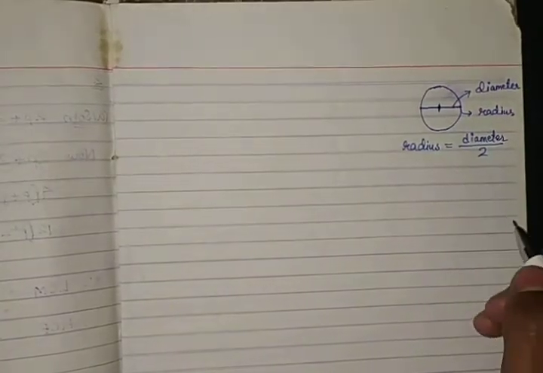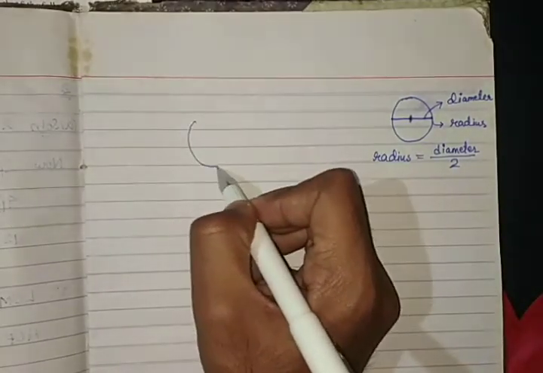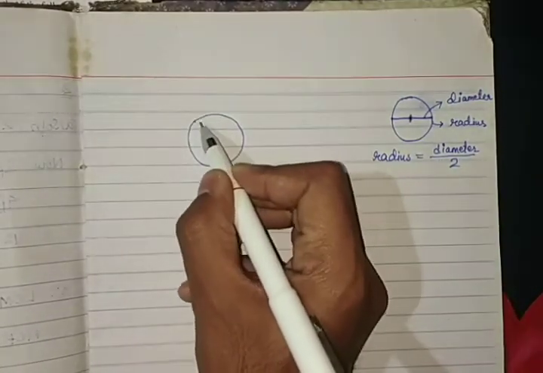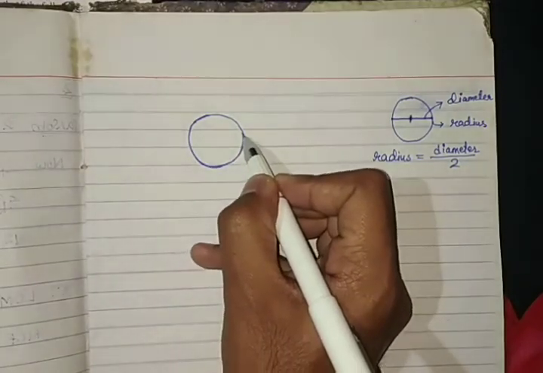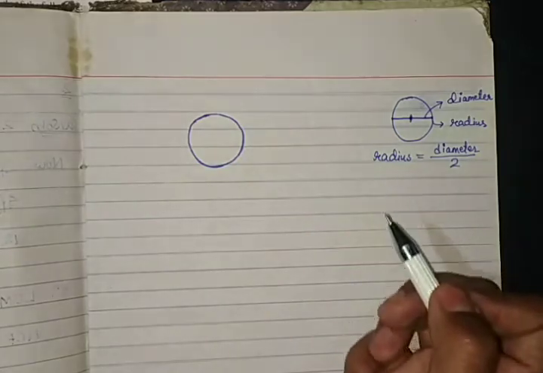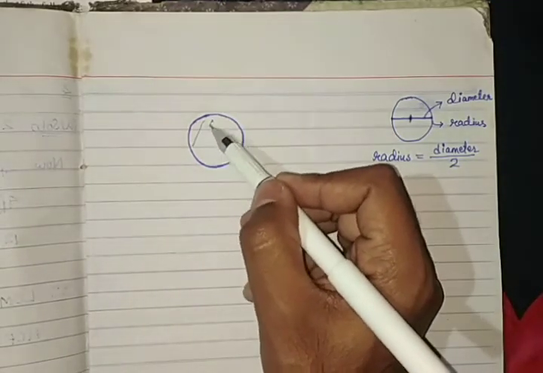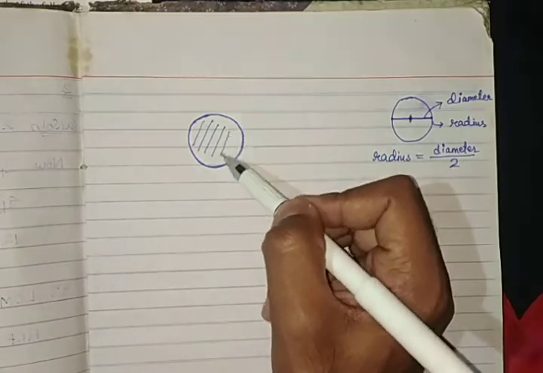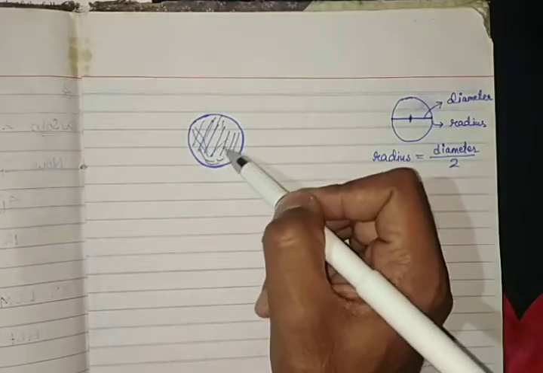Now here two things are there. One is the circumference, another one is the area. Circumference means the boundary of a circle. The boundary of a circle is known as the circumference, which for a normal figure we know as its perimeter. And whatever area it encloses inside a circle is known as its area.